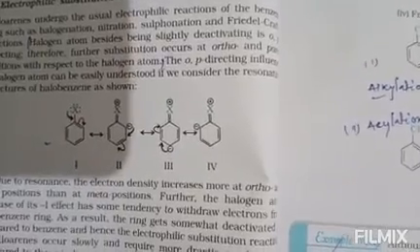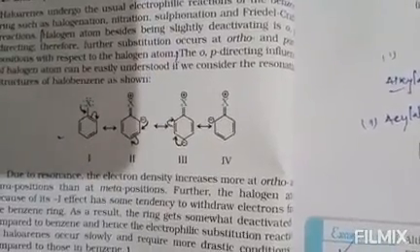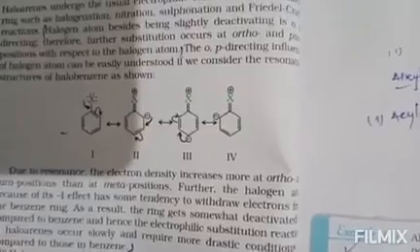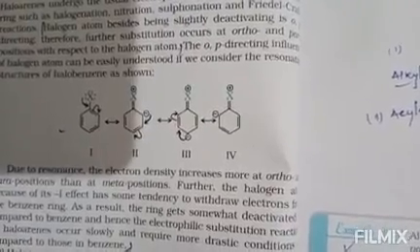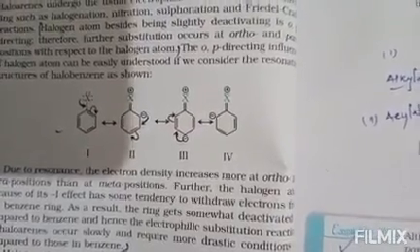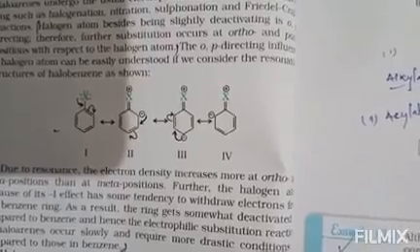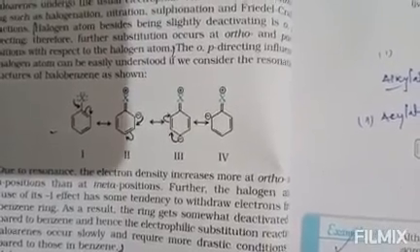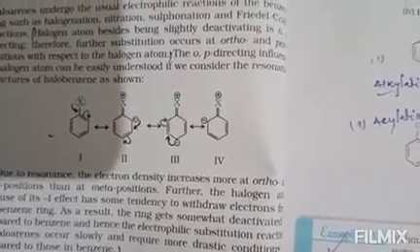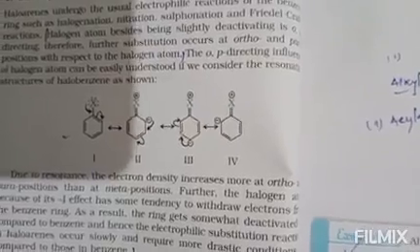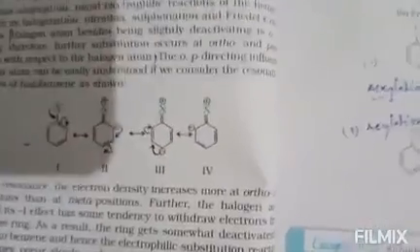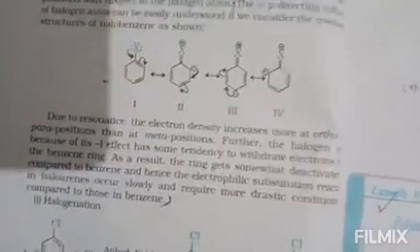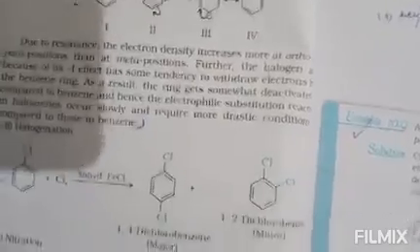In case of meta, electron density is less, thereby the attack of the electrophile in the para is easier, in the ortho is easier, but least means that it is very difficult in the electron-poor meta position. That is why these halogens are ortho-para directing groups. Now, the first one, halogenation, let us discuss it.